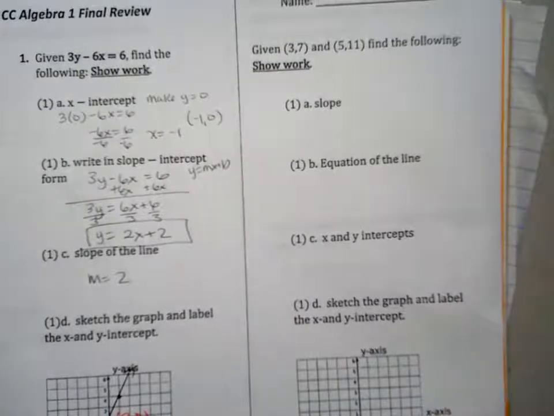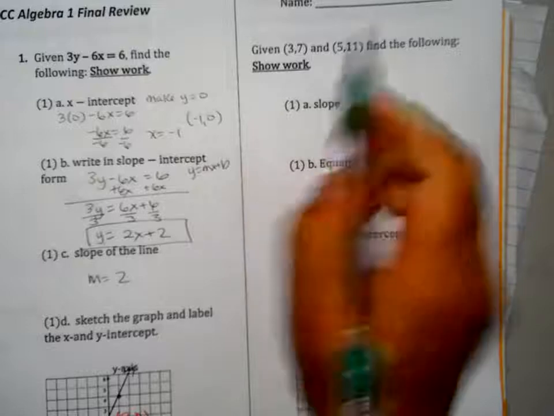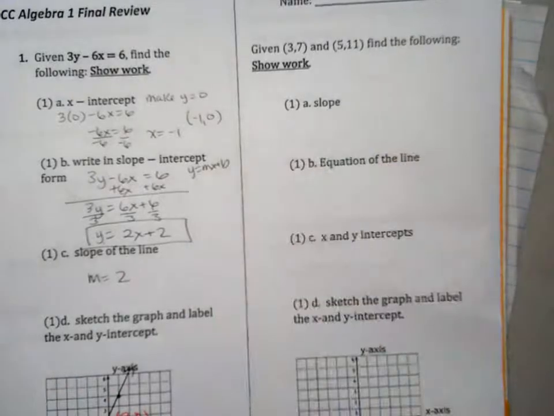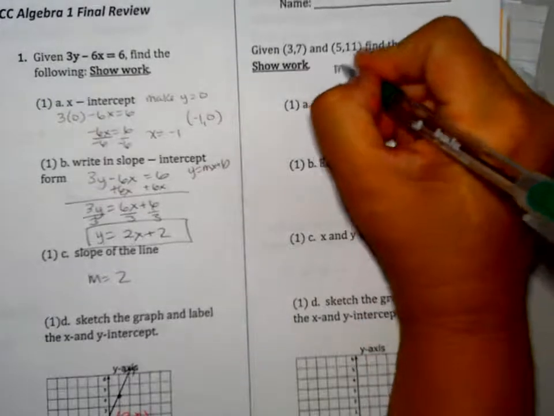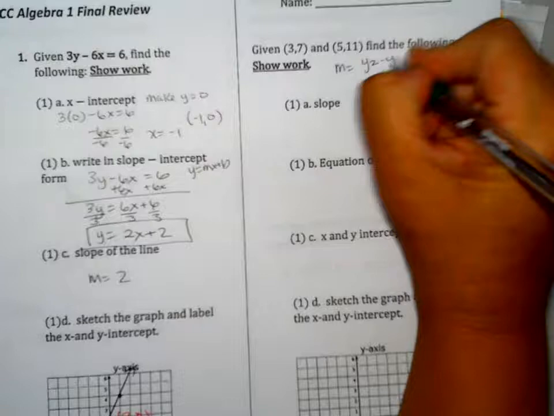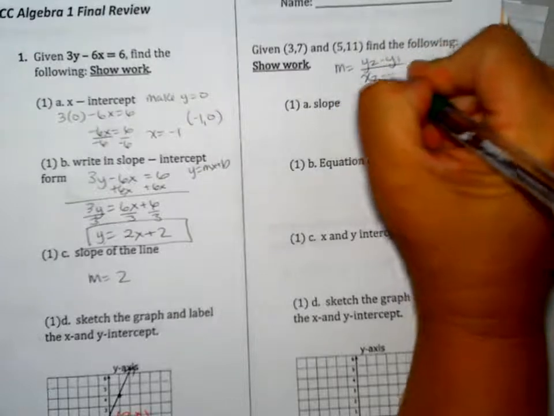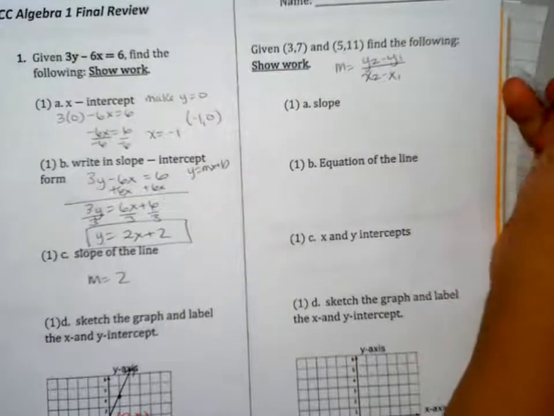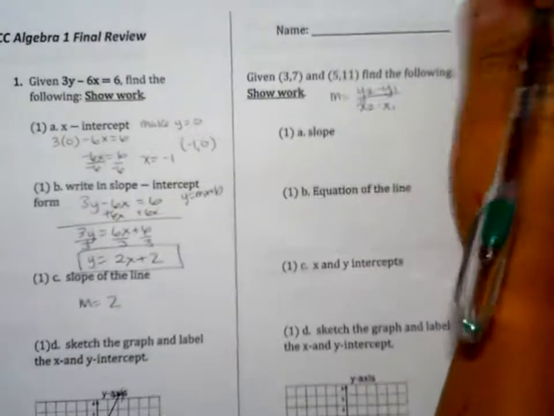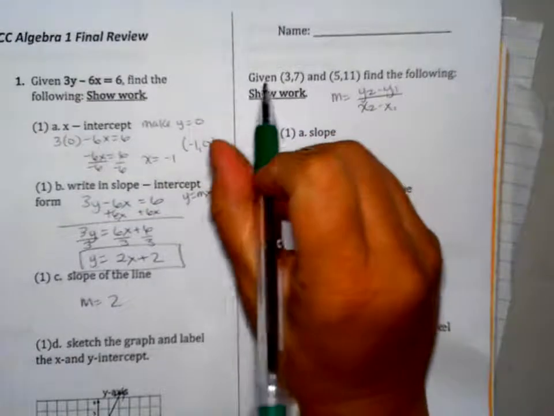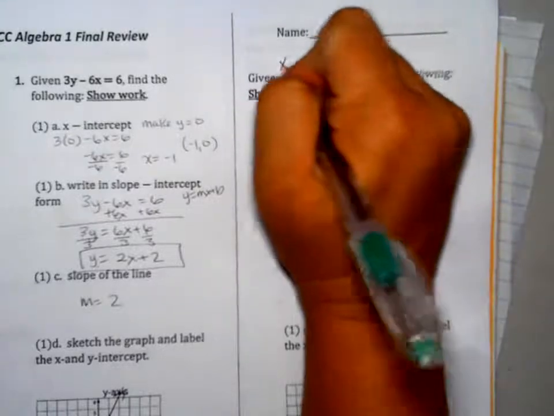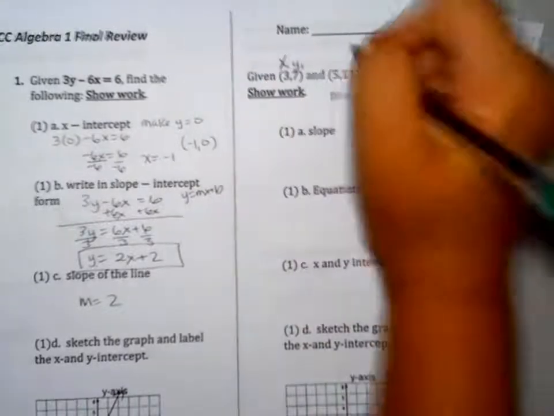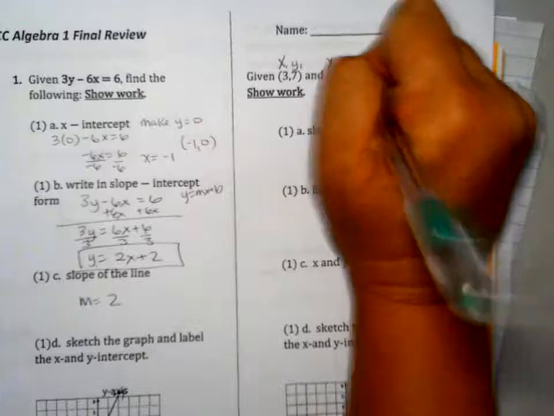All right, you're given 2 points. And you need to, first off, find the slope. So we're going to use our slope formula, which is y2 minus y1 all over x2 minus x1. Now up here, when you're given your points, it doesn't matter which way you label them as long as you're consistent. So I'm going to label this one x1, y1. I'm going to label this one x2, y2.